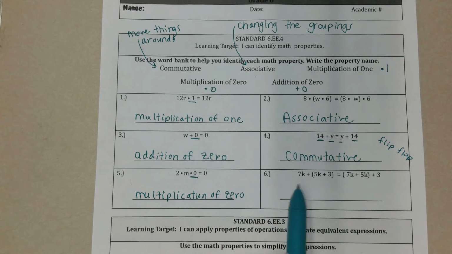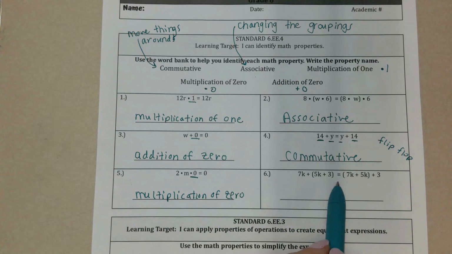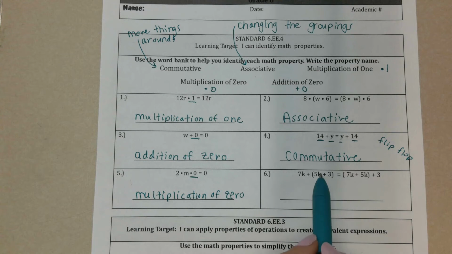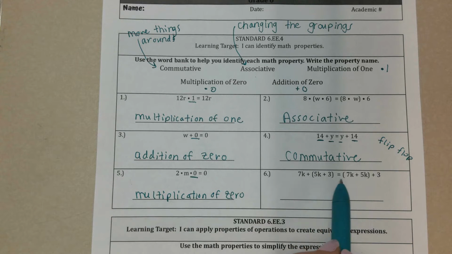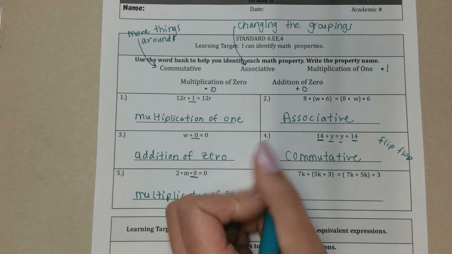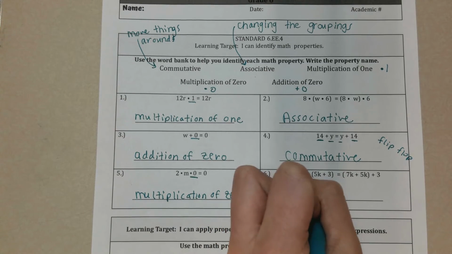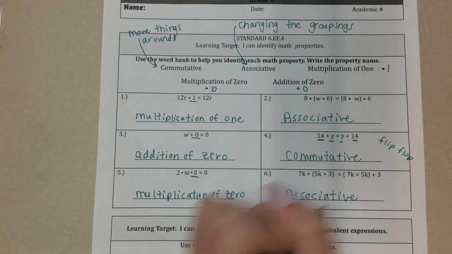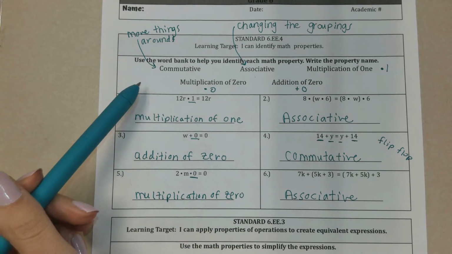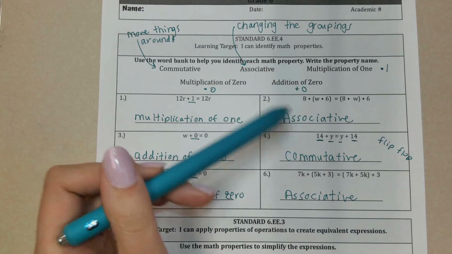And in number 6, I have 7k plus the grouping of 5k plus 3. And that equals the grouping of 7k plus 5k plus 3. I have groupings here and I moved them. In the original one, it was 5k plus 3, and I moved it to 7k plus 5k. So this one involving groupings is the associative property. Associative. So the first 6 problems, we're just identifying the properties, and the word bank is given to you.